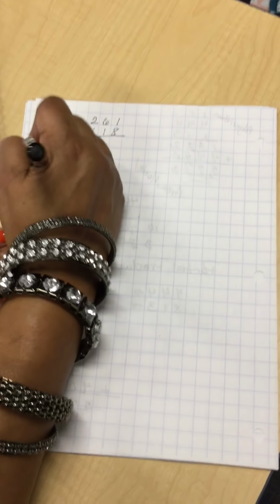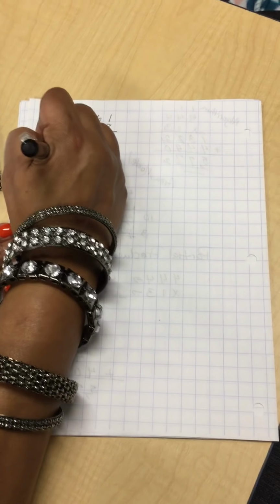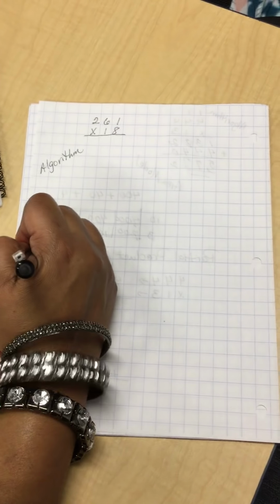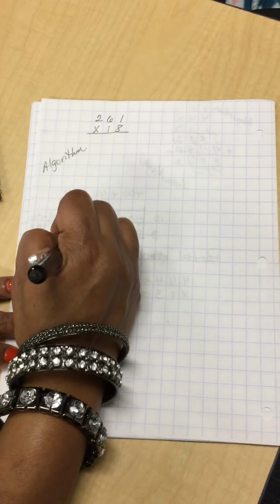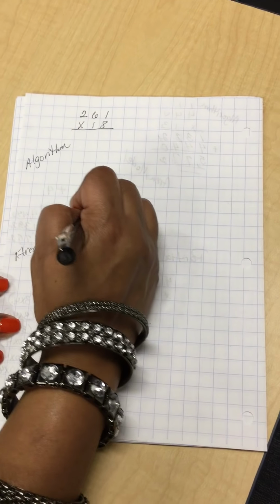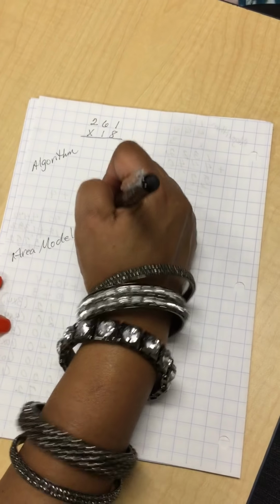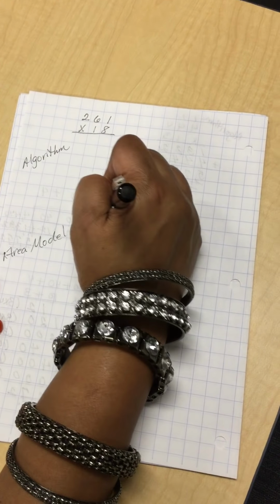I want you to do the algorithm, and I want you to choose either the area model or partial product to solve that problem and to check your work. And then be ready to discuss it in class tomorrow. Thank you.